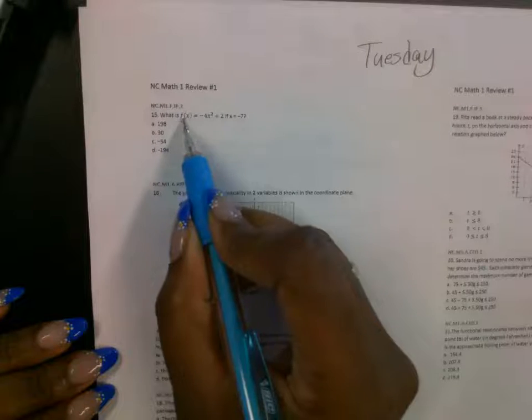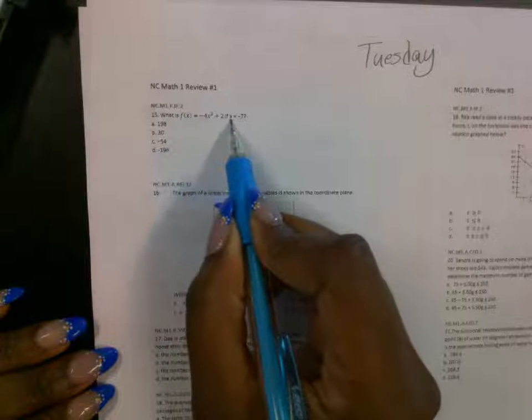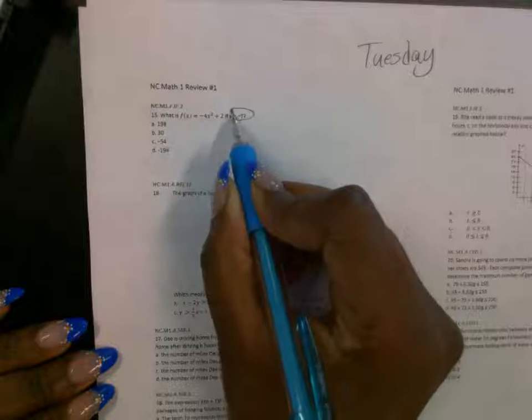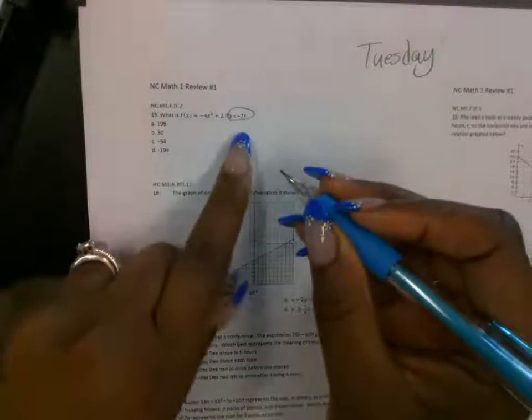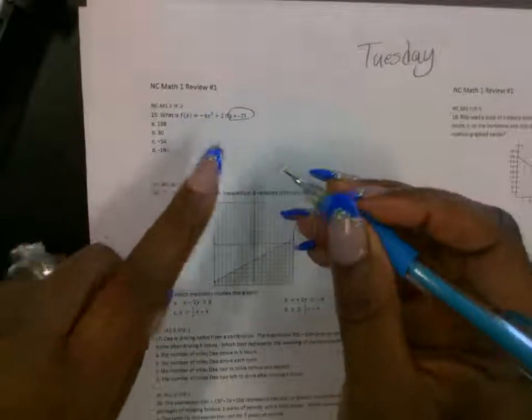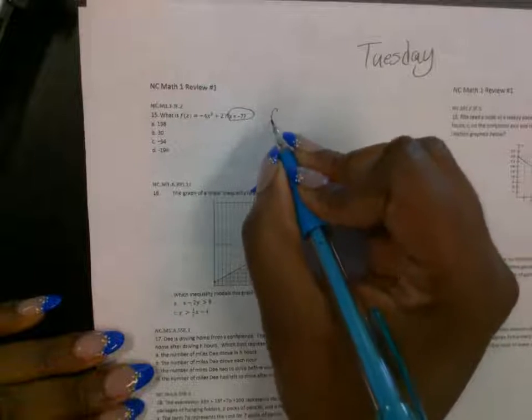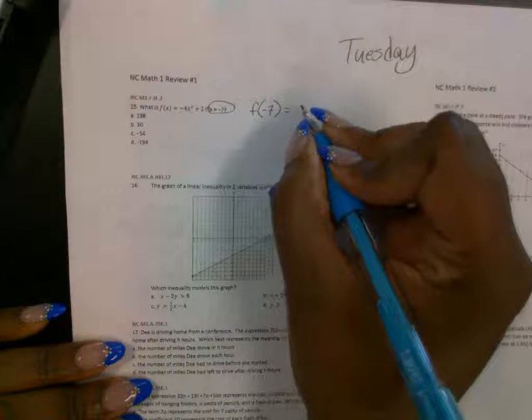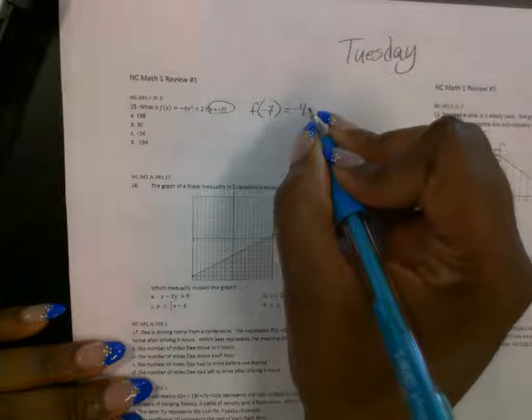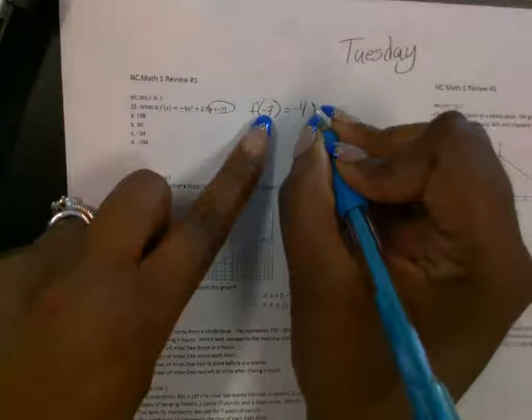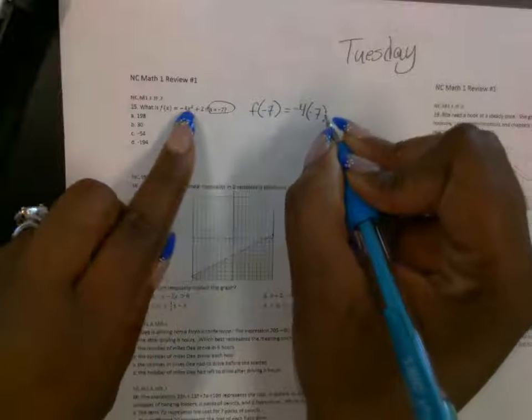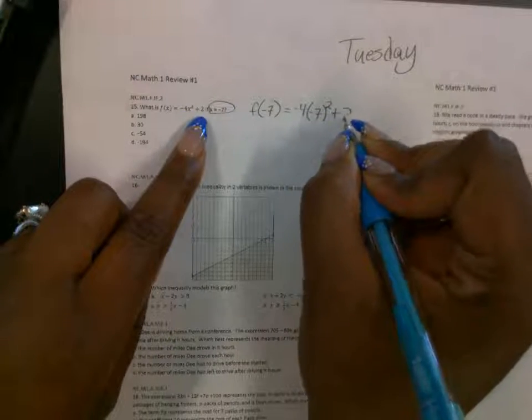It says, what is f of x? And this is the equation here. If x is equal to -7, that means you substitute -7 in for x. So when you do that, you have f of -7. That's the number you're going to substitute in. You have -4. Your x is -7. So we got -7 squared plus 2.